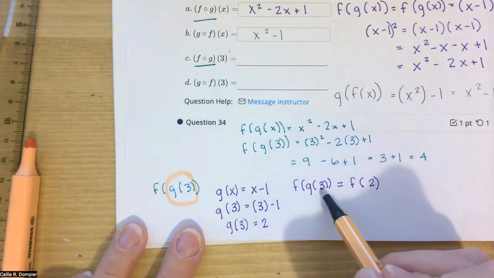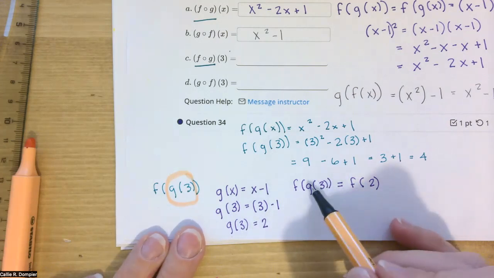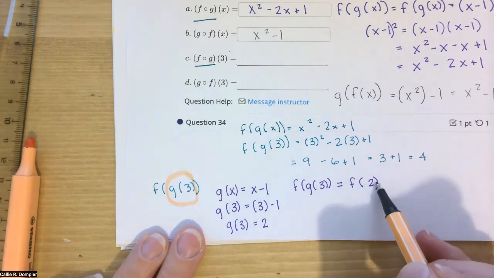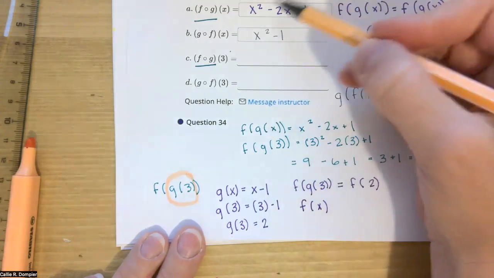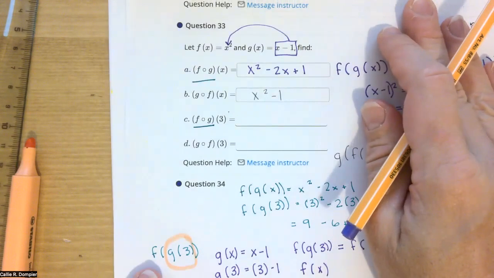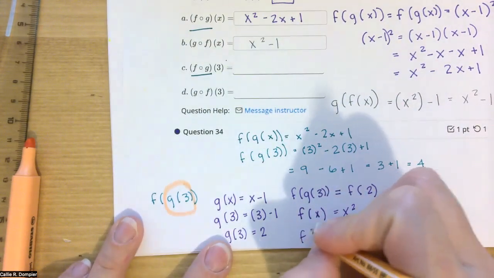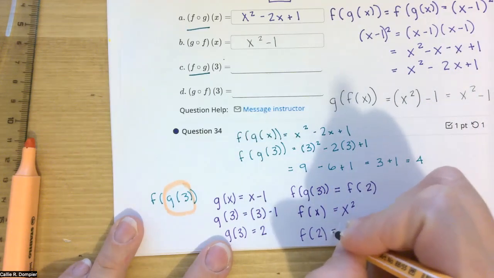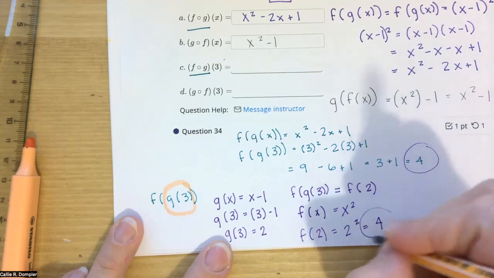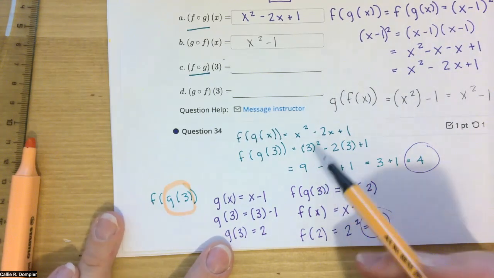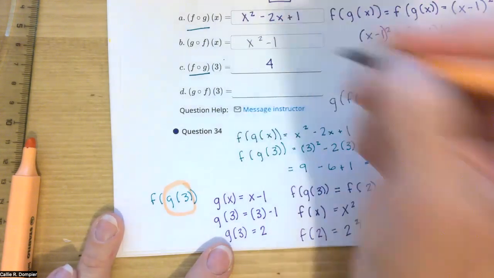So we replaced g of 3 with 2 because we determined that g of 3 is equal to 2. So that's just going to be replaced. G of 3 is going to be replaced by 2. So we're going to say that f of x, and we go back up here to the top, f of x is equal to x squared. So f of 2 is just 2 squared, which is 4, which is the same answer we got when we used the equation from part A. So either one of those methods will work to find f of g of 3.